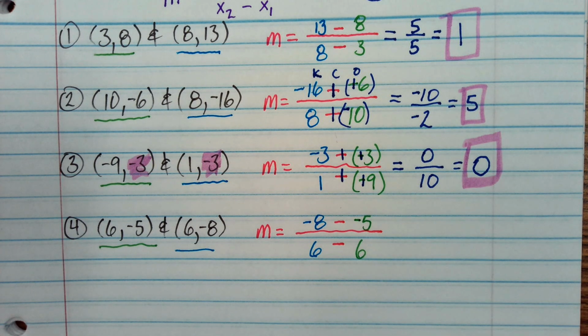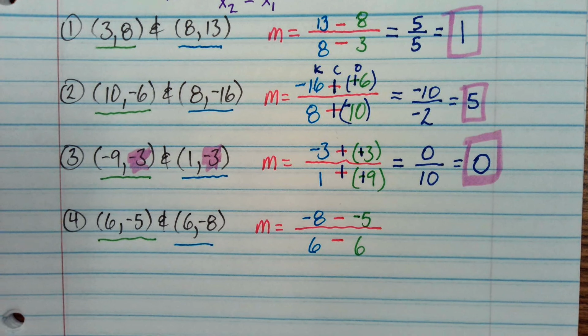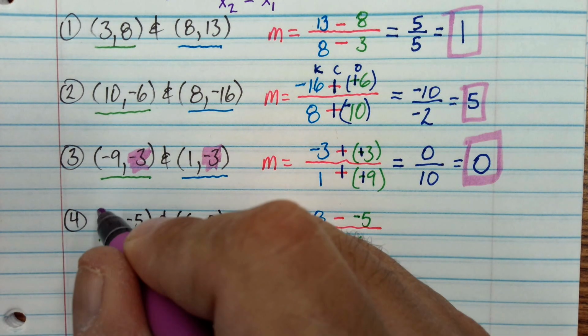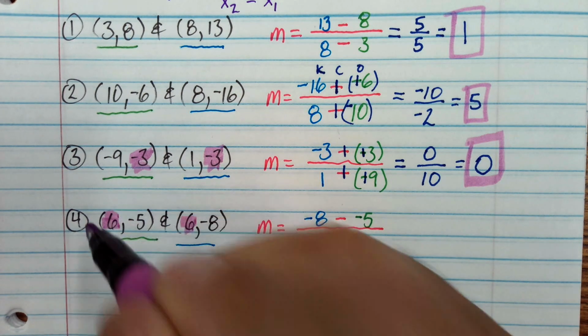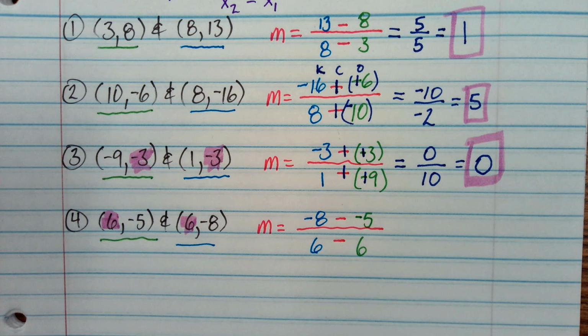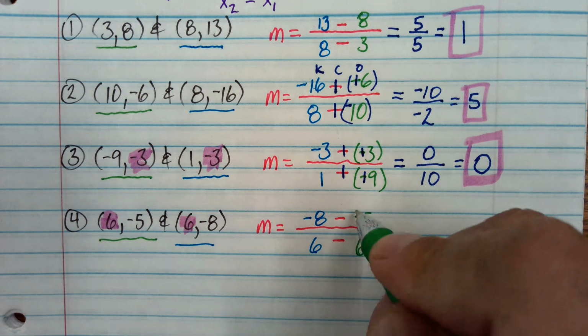Okay. Interesting. What do you notice? Yeah, both of the x's are the same. What's going to happen when we subtract them? Yeah, it's going to get a 0, or it will be a 0 for sure.